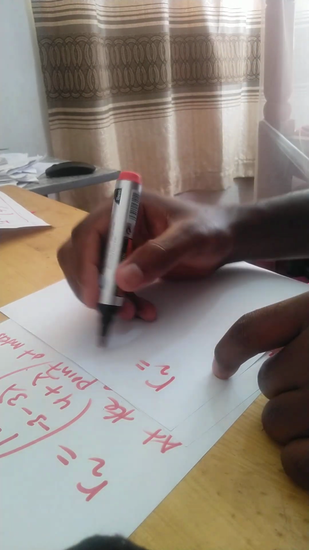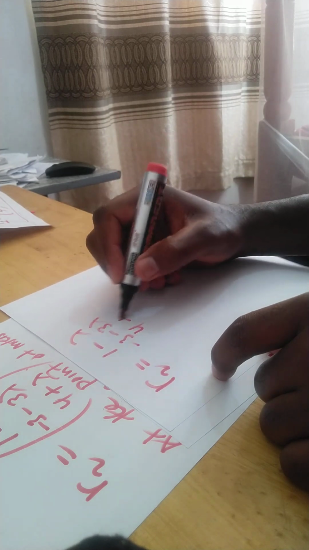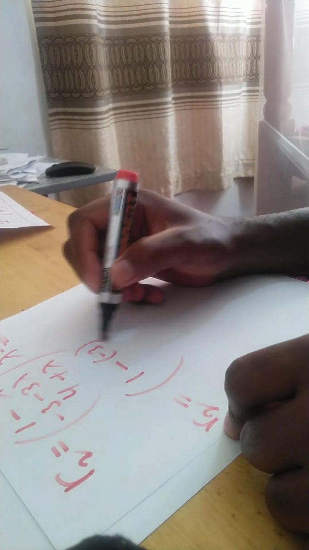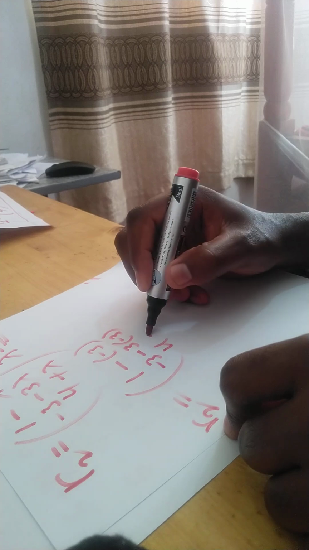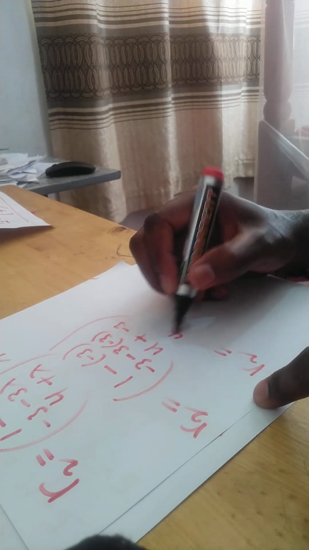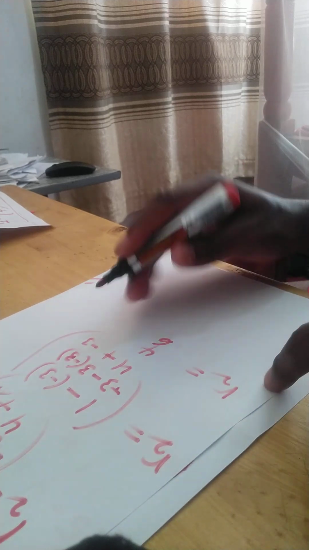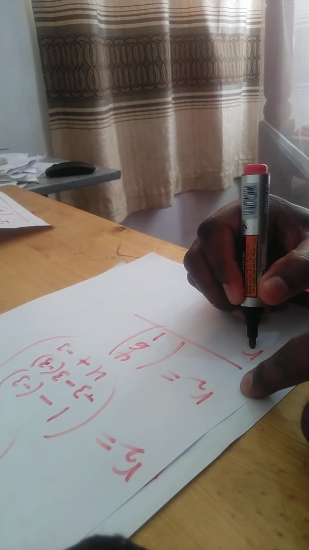You will say that R2 is equal to 1 minus lambda, minus 3 minus 3 lambda, then 4 plus lambda. Don't forget that our lambda is negative 3. Substitute: R2 will be equal to 1 minus negative 3, then minus 3 into negative 3, then 4 plus negative 3. Negative becomes positive, so R2 will be 4. Now negative 3 times negative 3 is 9, minus 3, that is 6. Now 4 minus 3 is 1, and this is our vector form.